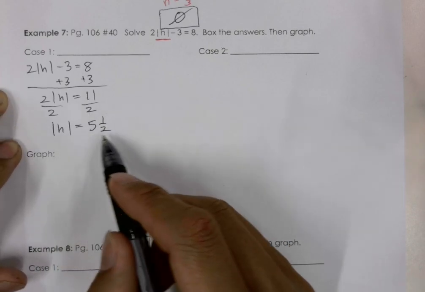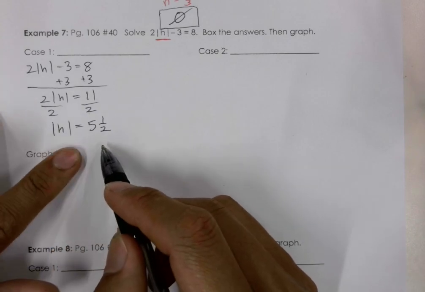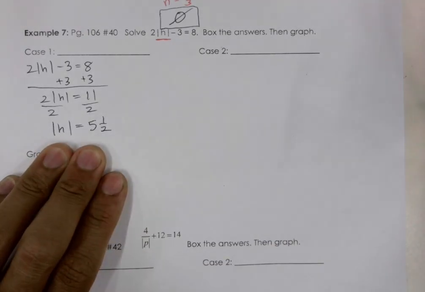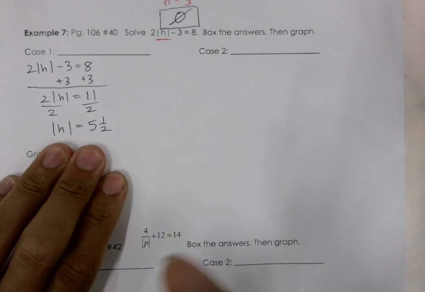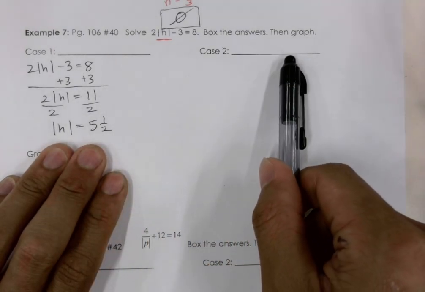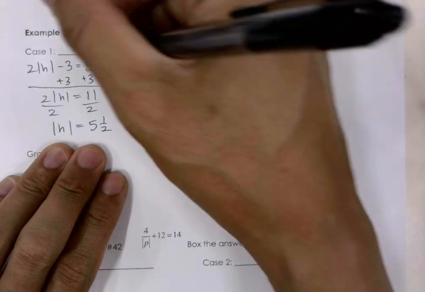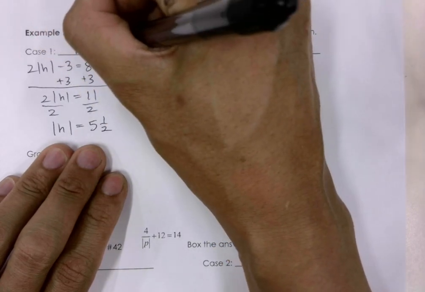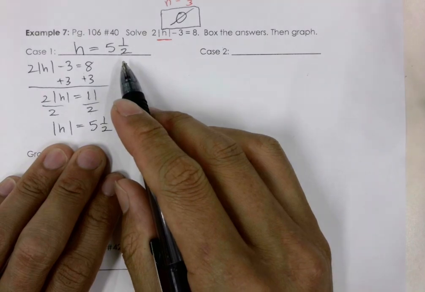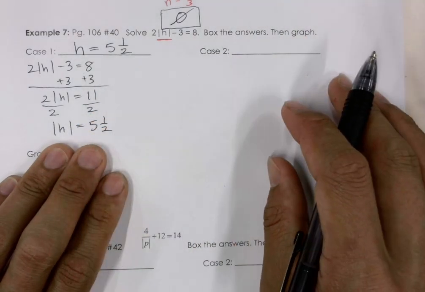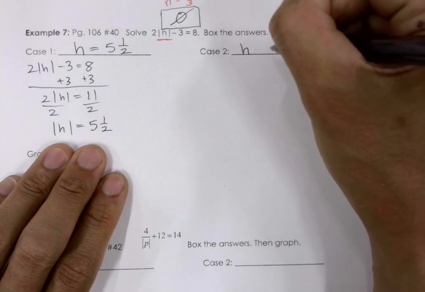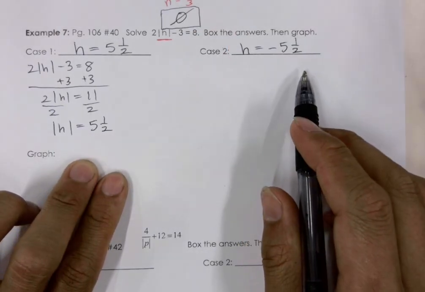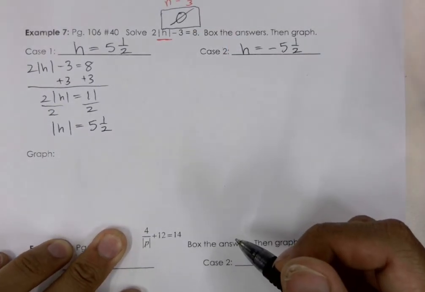Okay, so this is our equation. And using this equation, where we have the term with the absolute value on the left side of the equal sign alone, we can create a case 1 and a case 2. Okay. In case 1, we are going to remove the absolute value. H is equal to 5 and 1/2. On case 2, we are going to remove the absolute value and set it equal to negative 5 and 1/2. And so now we can graph.